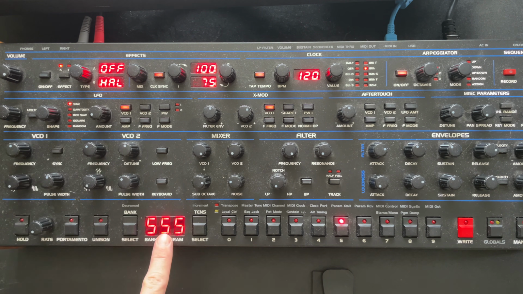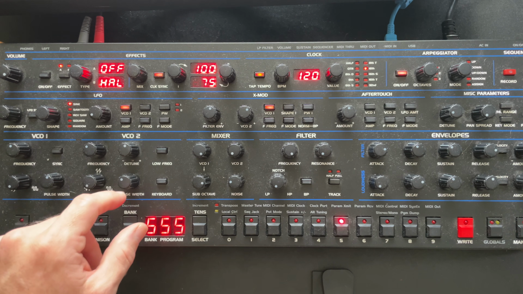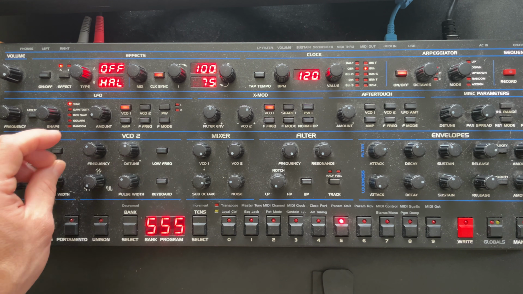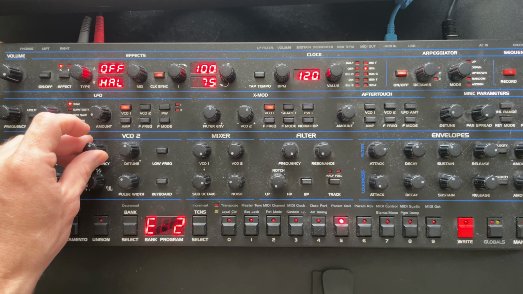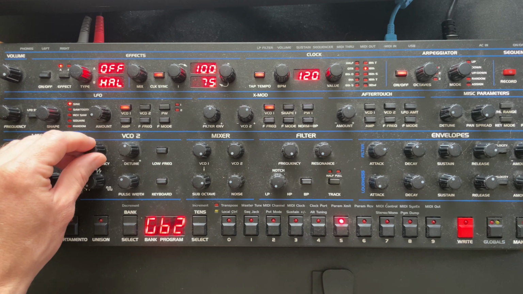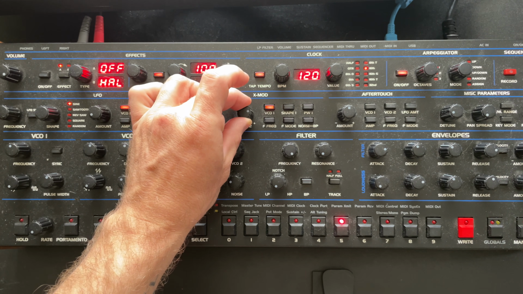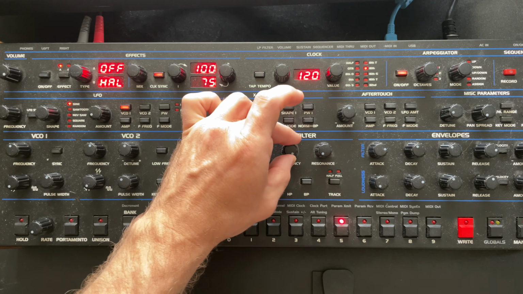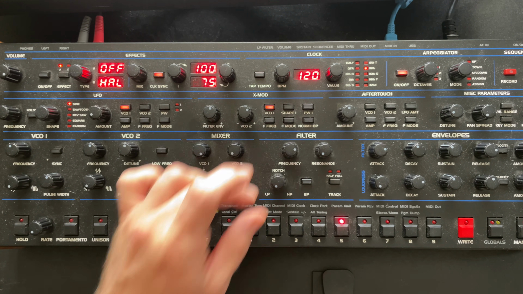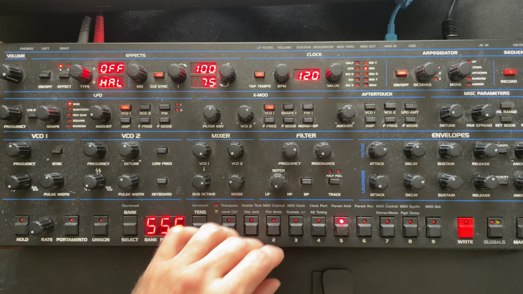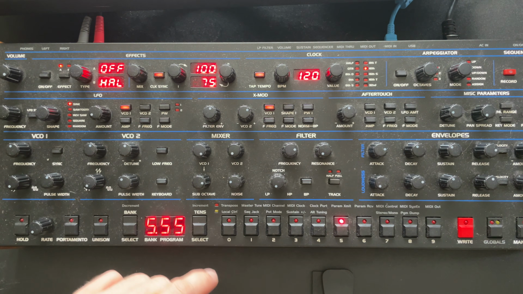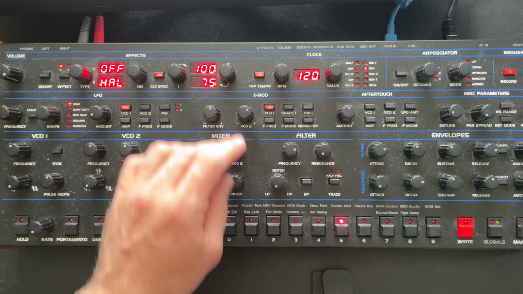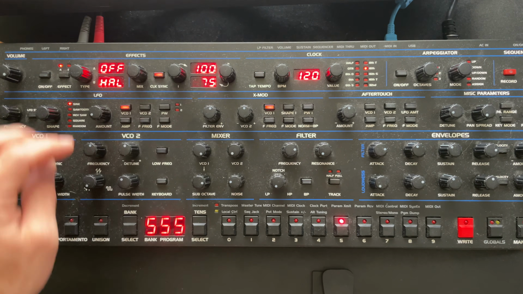And you see what I'm doing is adjusting the pitch of VCO2 to get this FM to sound the way I want. And obviously if we add filter to it, we'll get some other stuff that's a little more effective. But we don't have to do it that way.